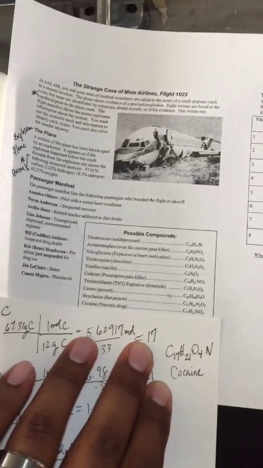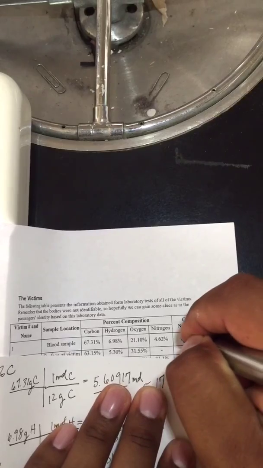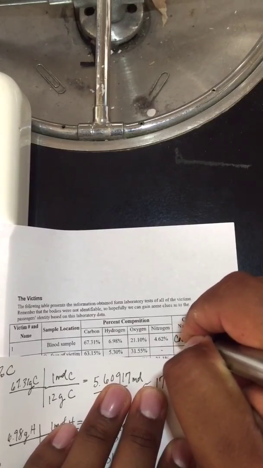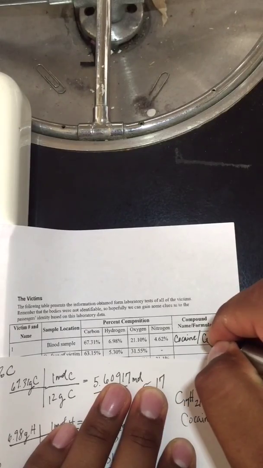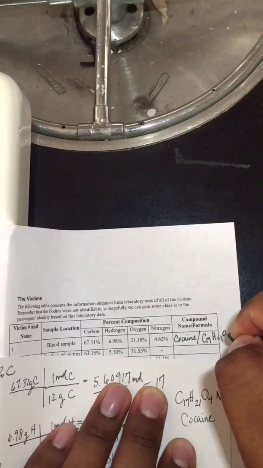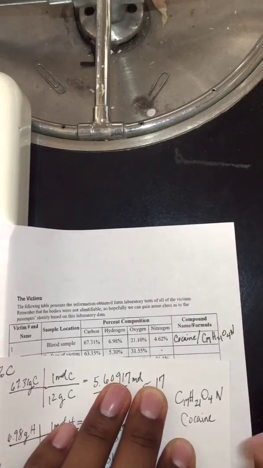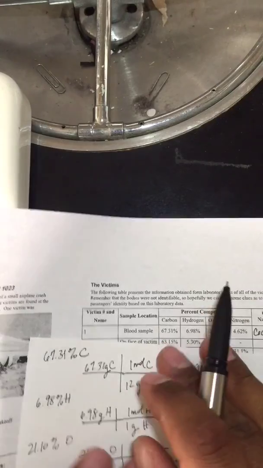A narcotic drug. So what you're going to write is all that information. You're going to tell me the name of the compound, so I'm going to put cocaine, and then the formula, C17H21O4N, or you can put NO4, whatever you want. Now you go on to the next one and you do the same thing.